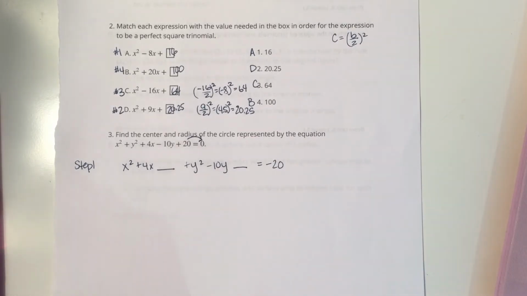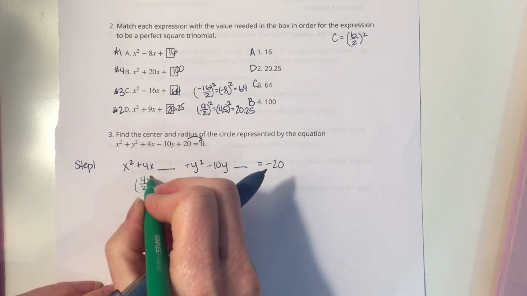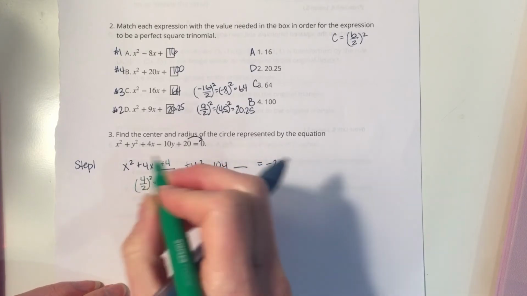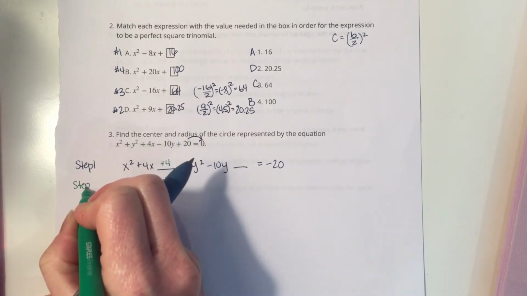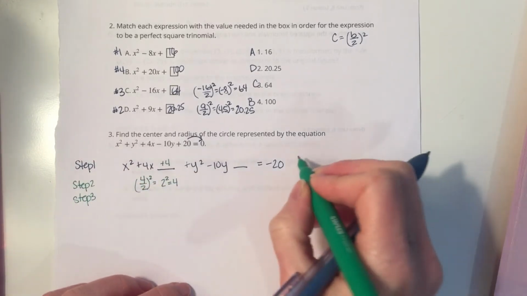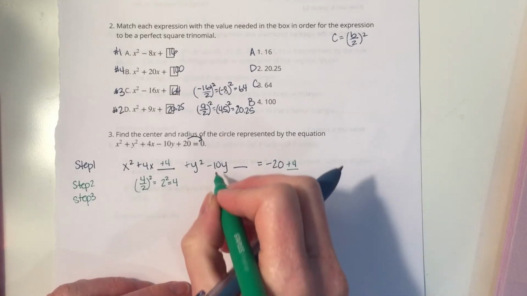So now I'm going to do my completing the square. My b term divided by 2 and squared is 2 squared is 4. So I'm going to add 4. So this is my step 2. And while I'm doing it, I'm also going to do step 3, which is the one where I balance the equation. So since I added 4, I'm going to go ahead and add 4 to that side.